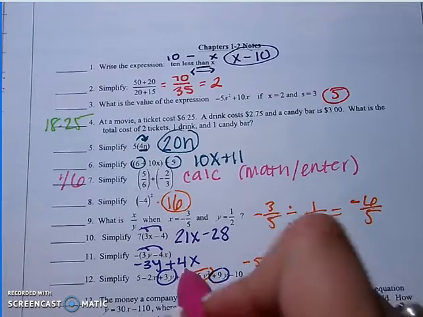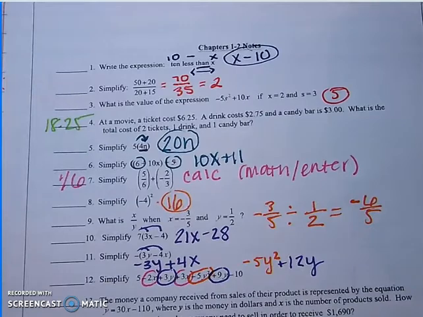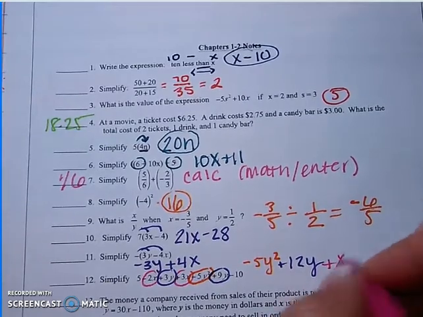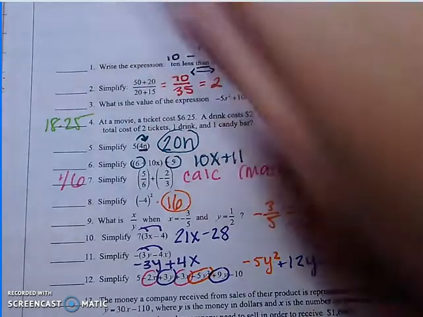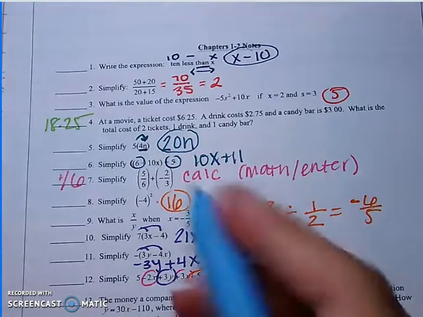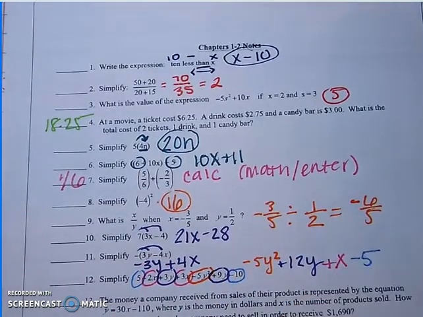And I've got some x's. I've got a 3x and a -2x. Adding them together gives me just x. And then lastly, I have a -10 and a +5. There it is, which gives me a -5. There is nothing else I can combine together with those.